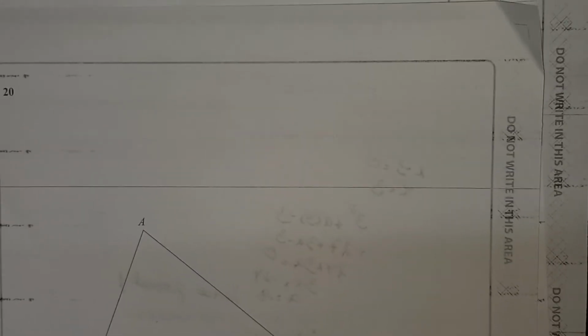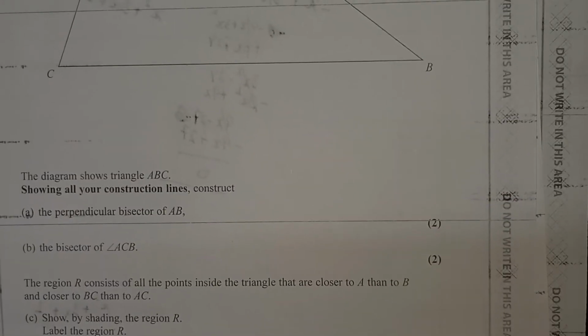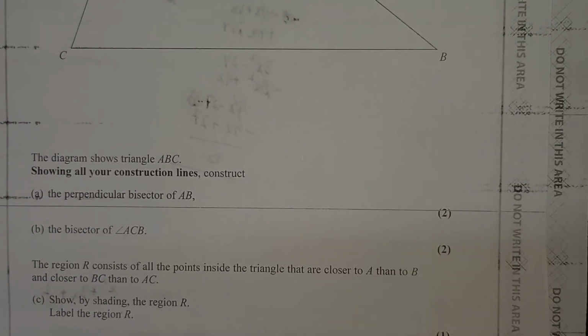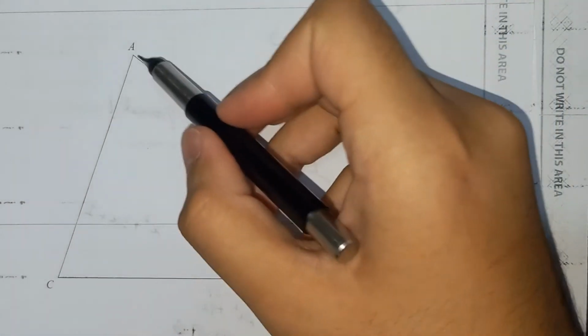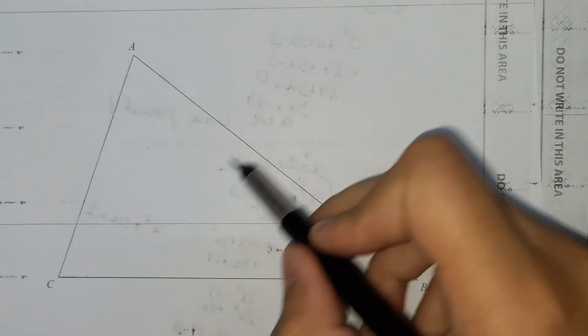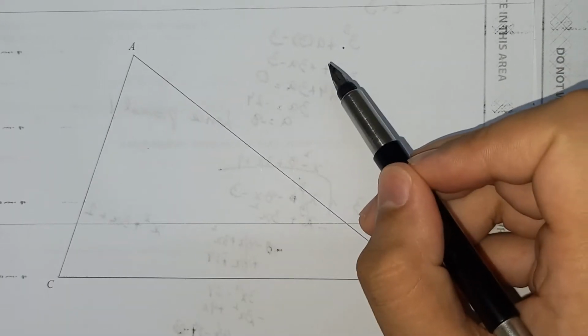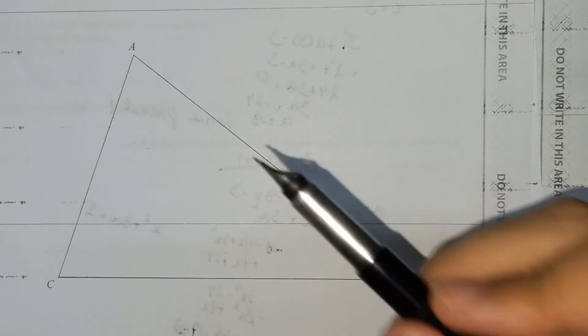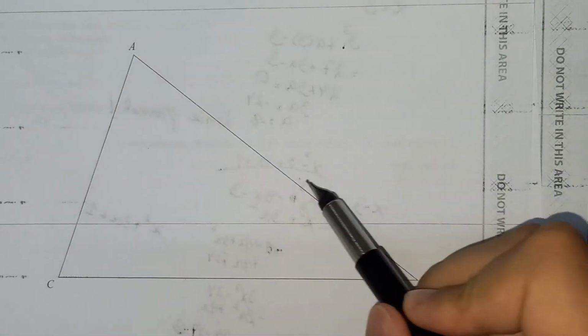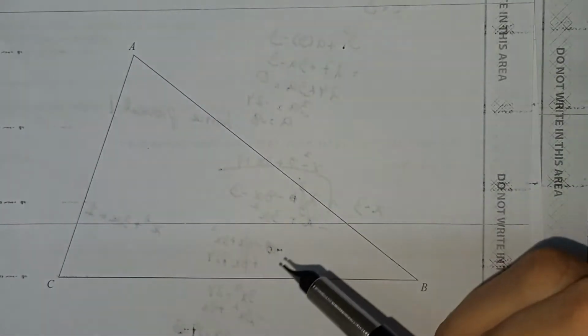Question number 20. Here's the diagram, and the diagram shows triangle ABC. Showing all your construction lines, construct the perpendicular bisector of AB. Okay, so what is a perpendicular bisector? Perpendicular means always 90 degrees. So perpendicular to AB would mean any line which is at 90 degrees to AB. But what a bisector does is divide this line into half as well. So the perpendicular bisector is a line which is perpendicular to AB and it cuts through the center of AB.